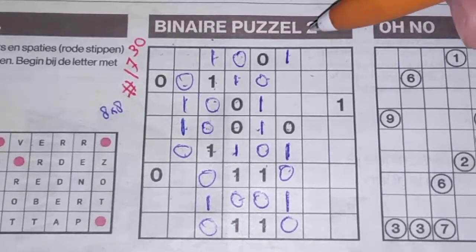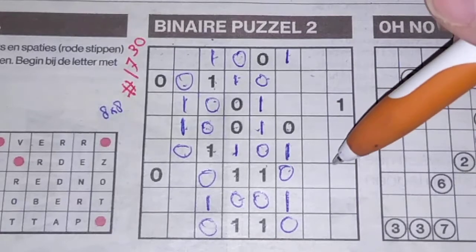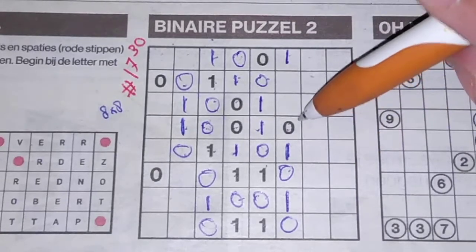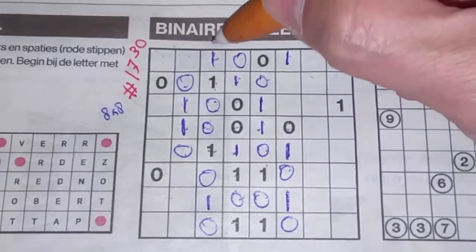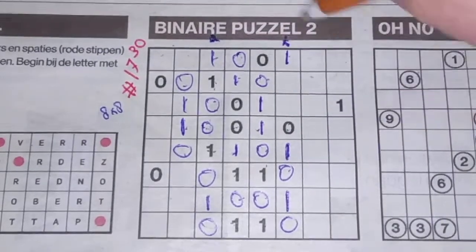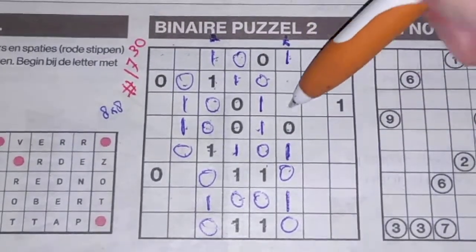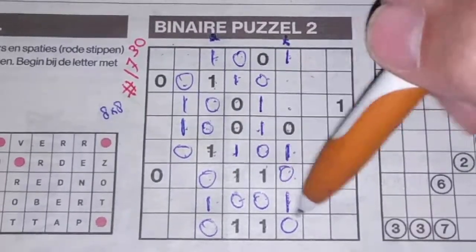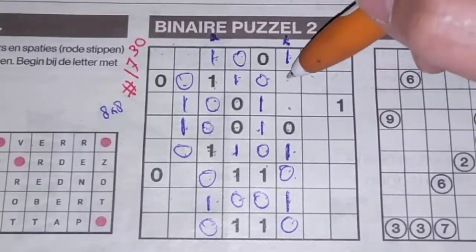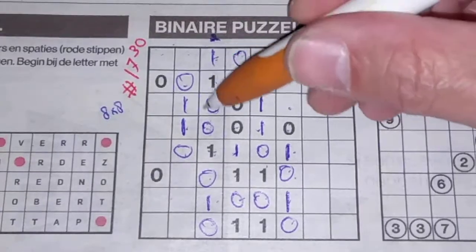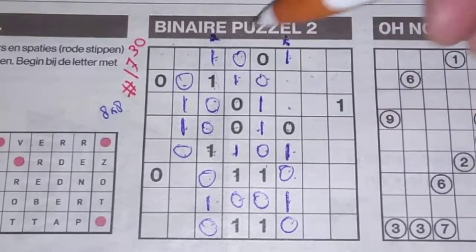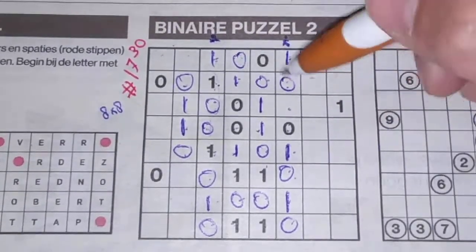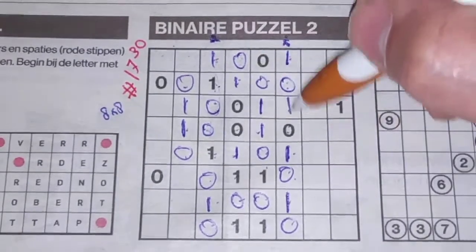I think we need to compare some columns here. This column and that column. 1, 1, empty box, O, 1, 1, O, 1, 1, O, correct. So we need to switch these 2 digits. We have a 1 here, this should be an O. We have an O there, this should be a 1.